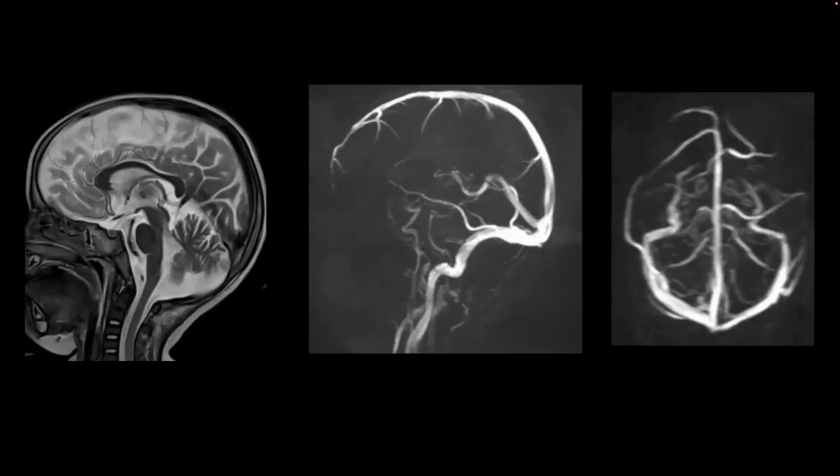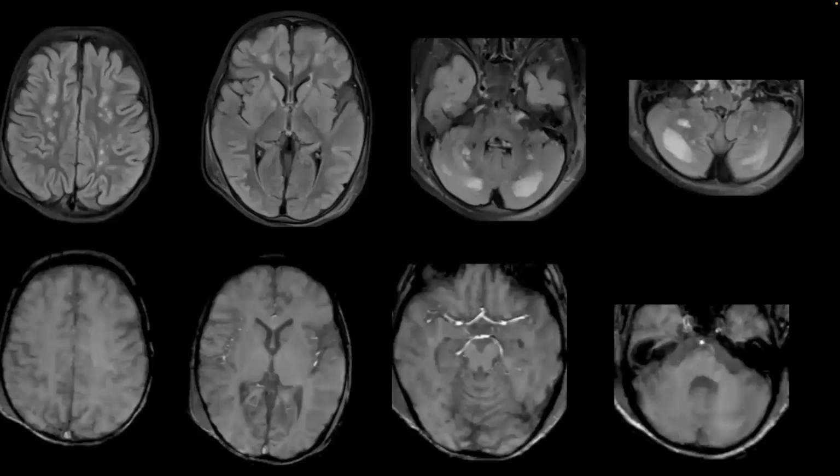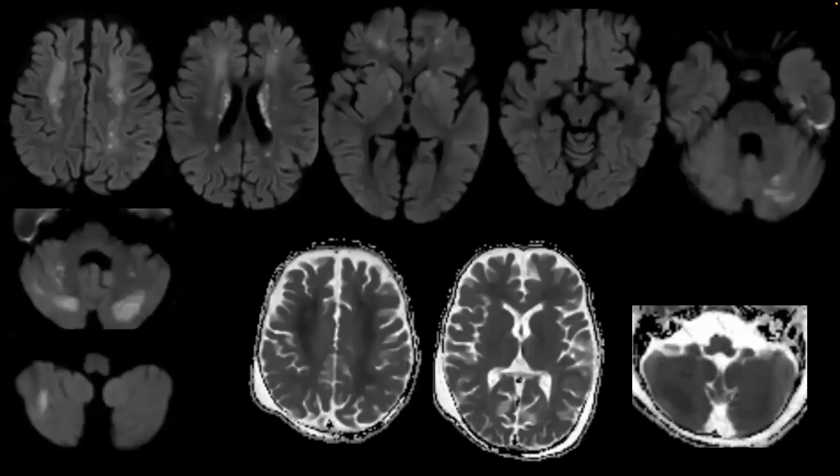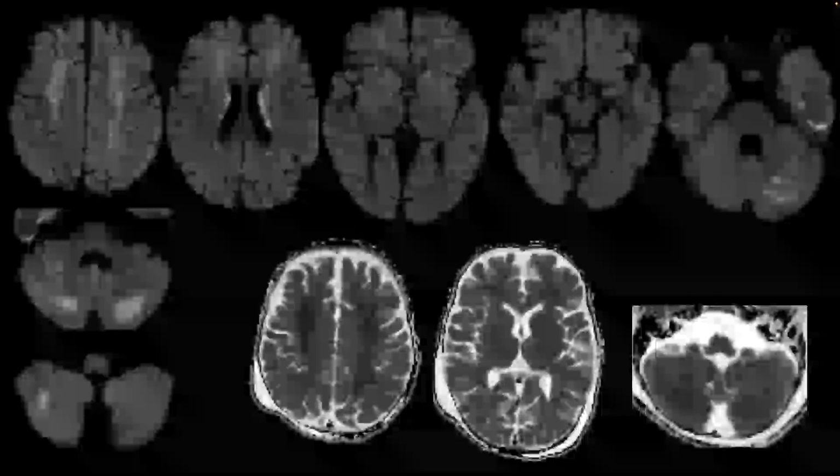So our main question is whether these changes are due to hypertension related, like PRES related, or infection related. Yeah, and one more, this child also had septic shock. So watershed infarcts were also one thing we were considering.